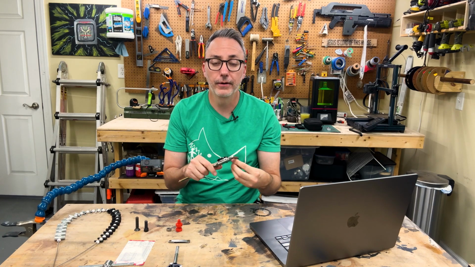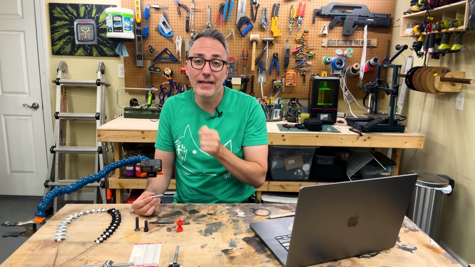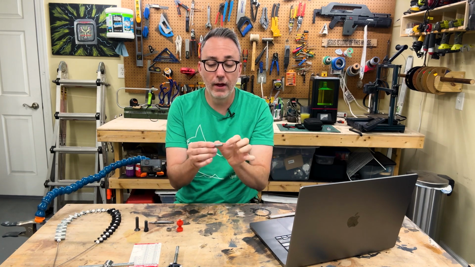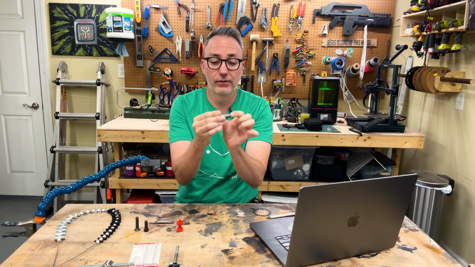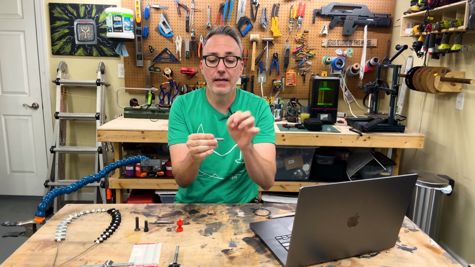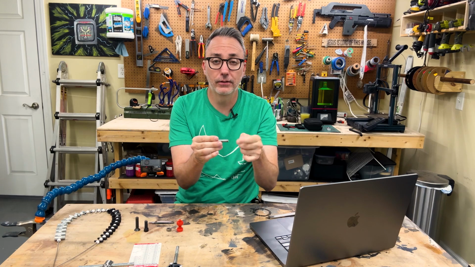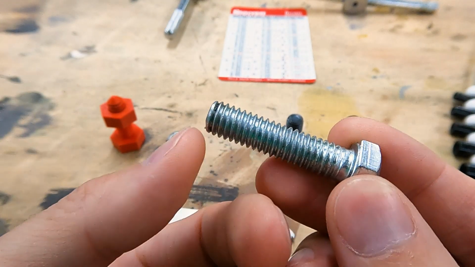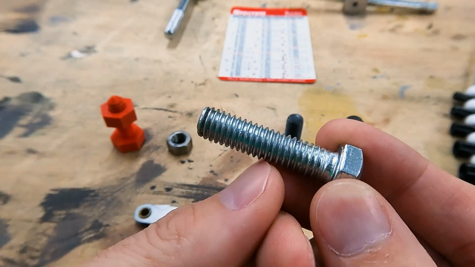Then 3/8-16 means that it is 16 threads per inch. So in every 1 inch of this thread length there are 16 different threads. If you measured an inch, you could count 16 different threads.